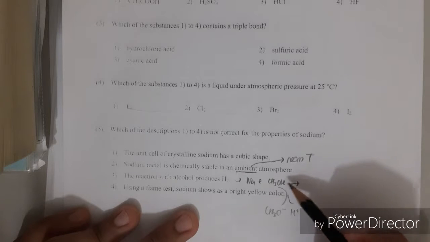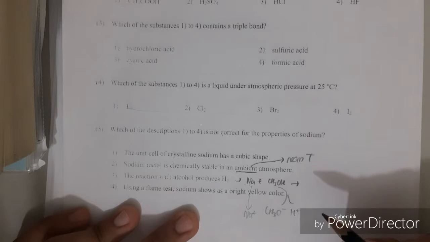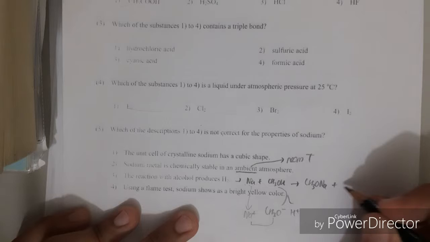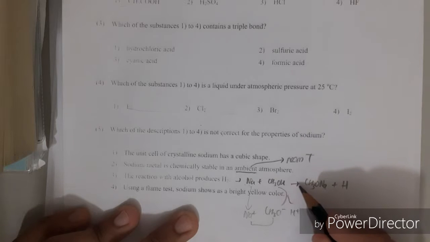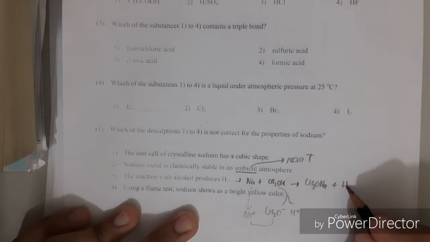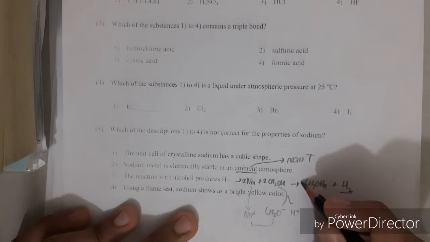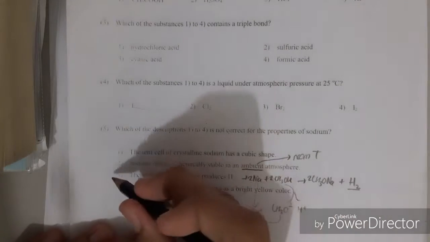Then sodium is a positive ion, so we can combine this into CH3ONa and H, although the H is alone, since this is 4 and this is 3, so this is lacking one more H, this is hydrogen. And to balance this equation, it is true that the reaction with alcohol produces hydrogen, so this is correct.